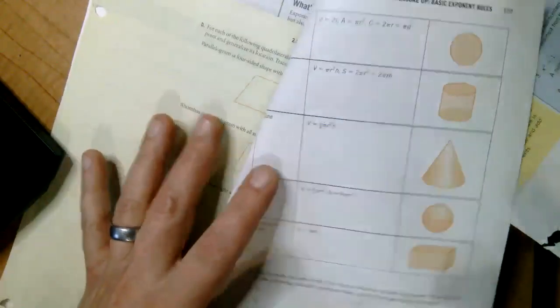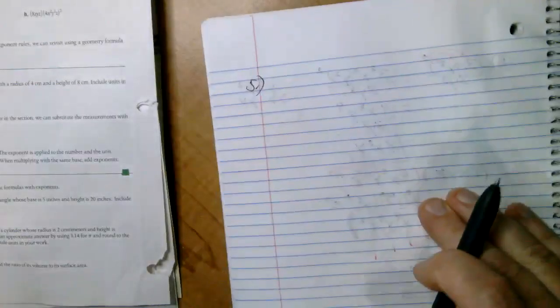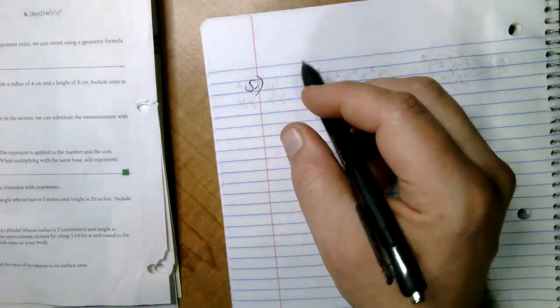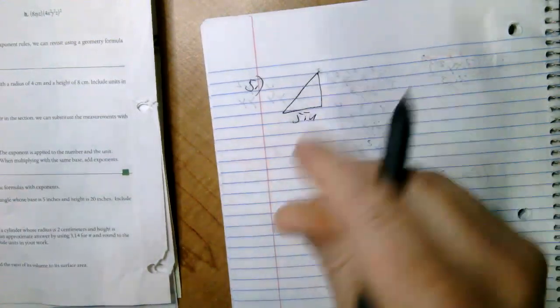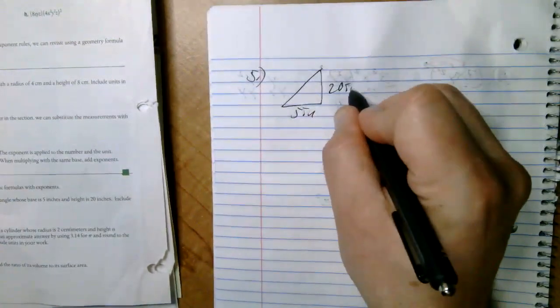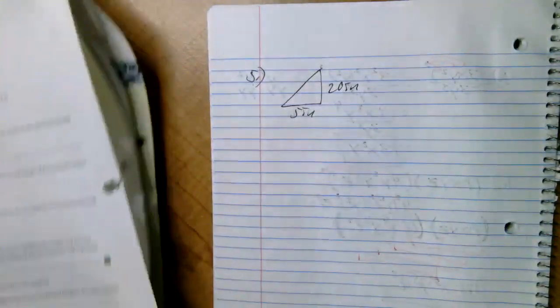And that's what they're really trying to get to here, right? And that's why it's combining those, where we started with all these crazy formulas and then the exponent rules, okay? But first of all, we want to find the area of a triangle, okay? Maybe I should draw the picture. We're talking about triangles. Let's draw a triangle whose base is 5 inches and the height is 20, right? So it tells me the base is 5 inches and the height is 20. And I want to find the area. Okay, so how do you find the area of a triangle?